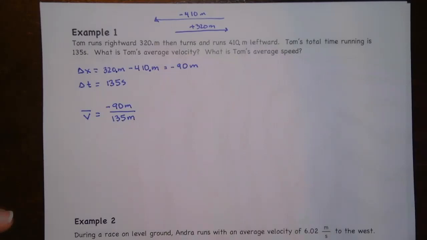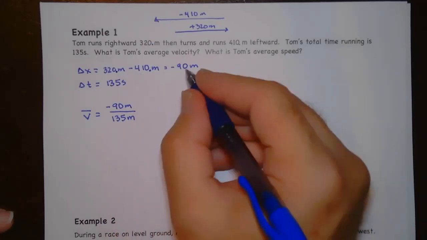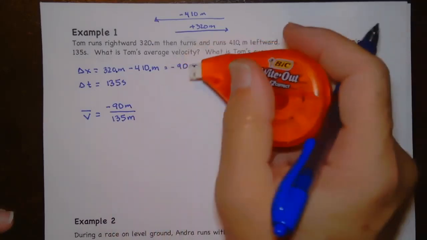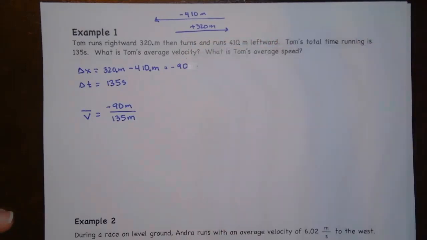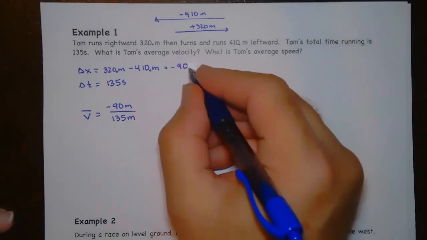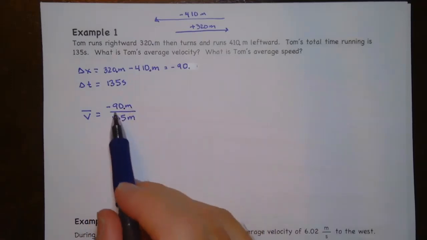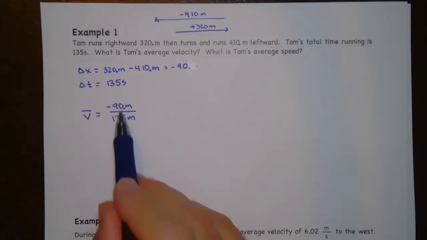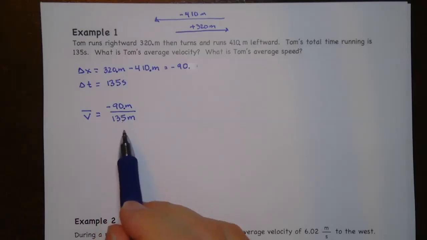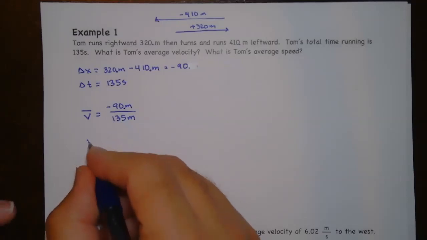Because I want to talk about significant figures. So 320 and 410 with decimals, then that would mean this needs to be not just negative 90, but negative 90 point. So here's my point. This has two significant figures. This one has three significant figures. When we divide, we remember we use the least one. So our answer is going to be with two significant figures.